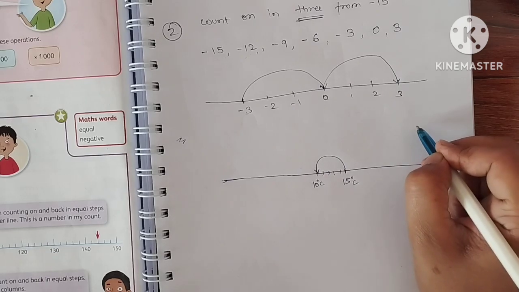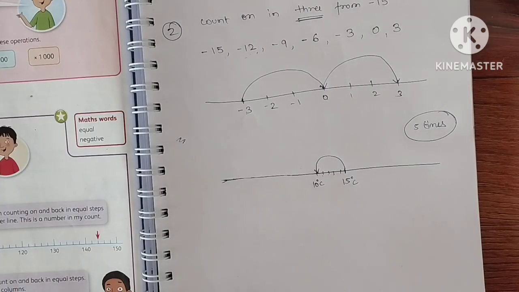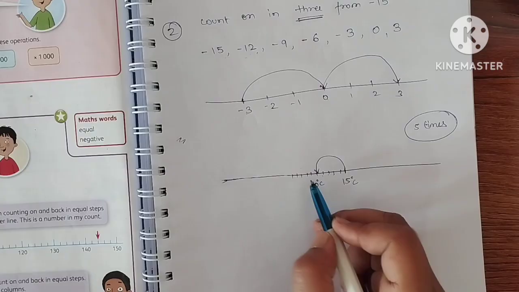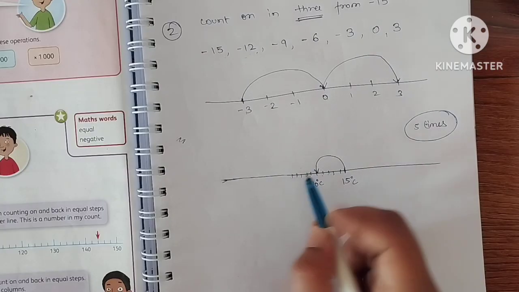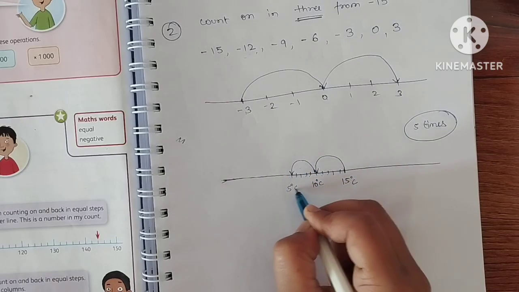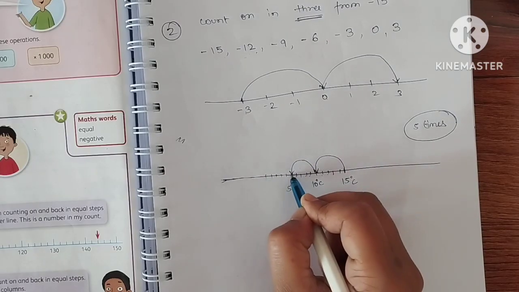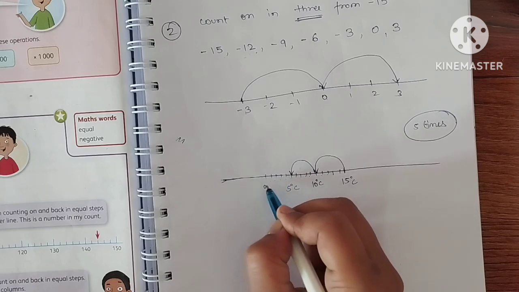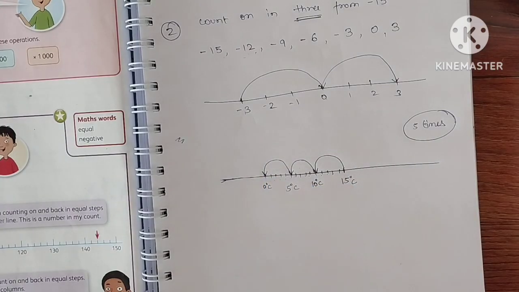Suppose Banco counted for 5 times. So again 1, 2, 3, 4, 5. That means 9, 8, 7, 6, 5. So Banco will reach 5 degrees Celsius. Now again 1, 2, 3, 4, 5. So 4, 3, 2, 1, 0. After the third time, Banco reached 0 degrees Celsius.